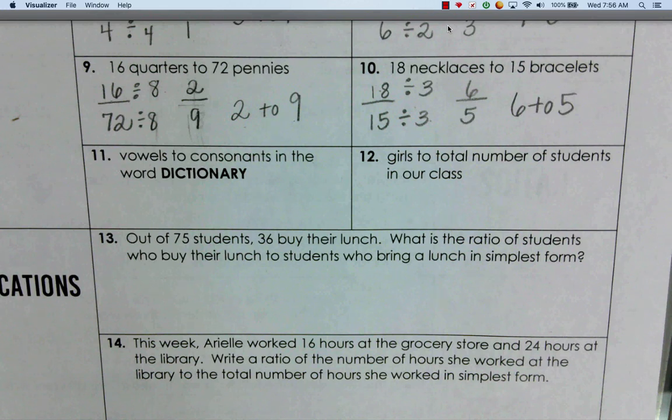Oh, this is stinky. It's a tricky one. You're like, oh my gosh, Miss Collins. So, vowels to consonants in the word dictionary. That's what I'm saying. Okay, well, how many letters are in the alphabet?